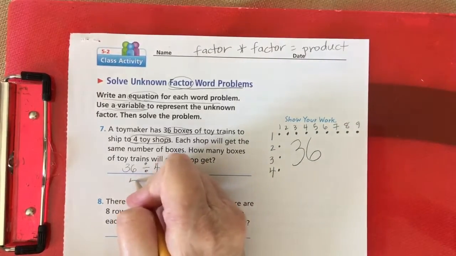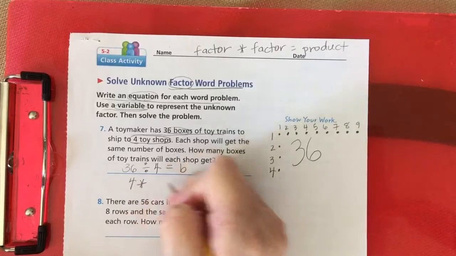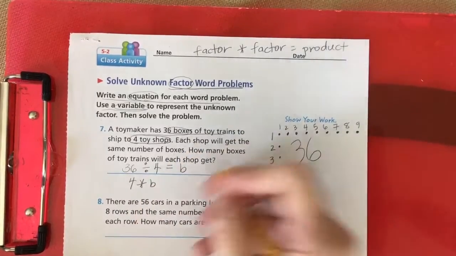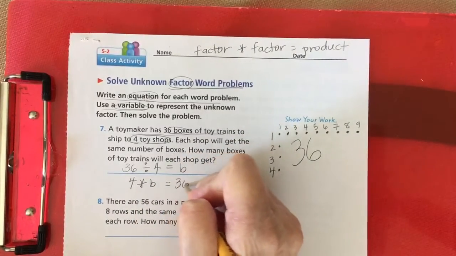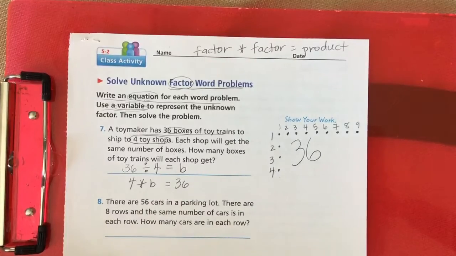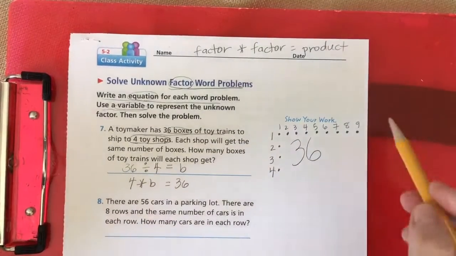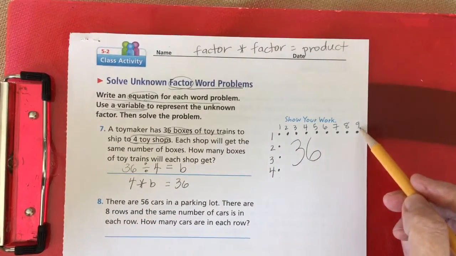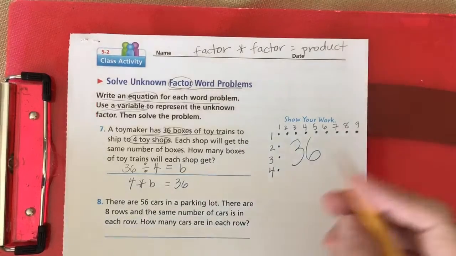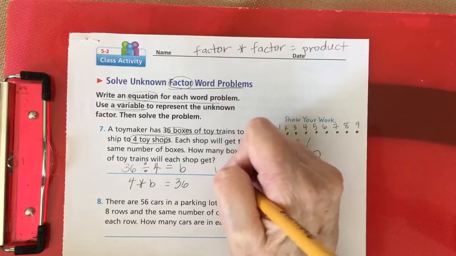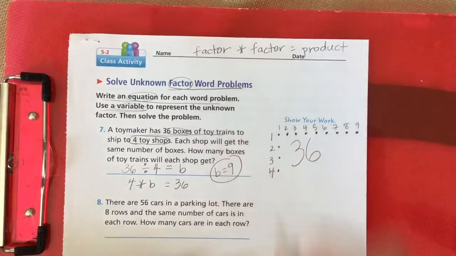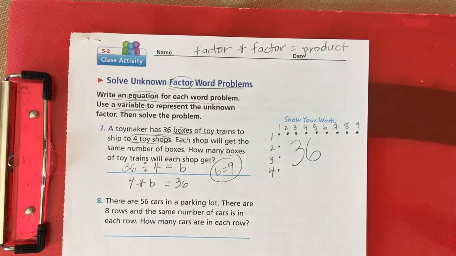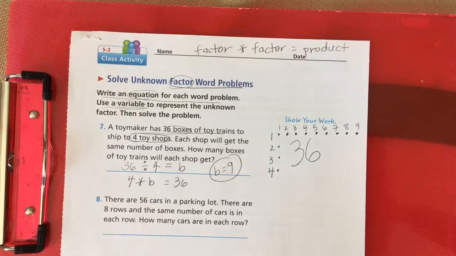So 4 groups of the boxes is 36. That's another way to write the equation. So, and we solved it right here, boys and girls. How many boxes of toy trains does each shop get? What does our variable stand for? 9. Okay? All right, next problem.